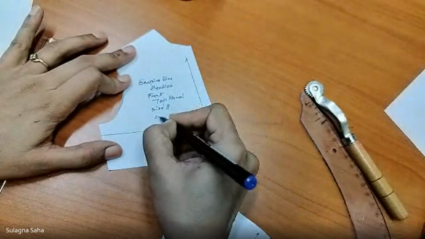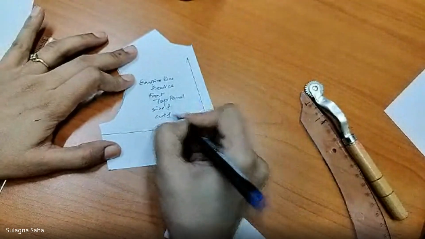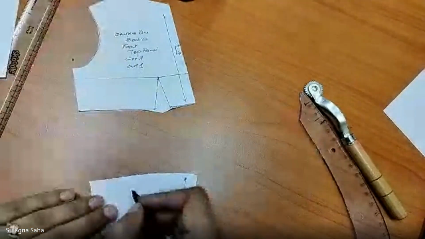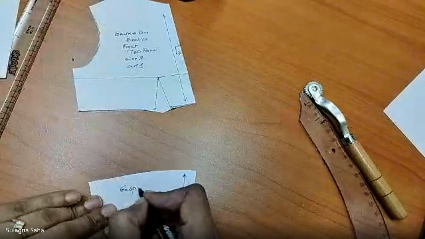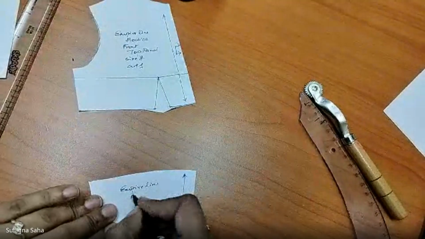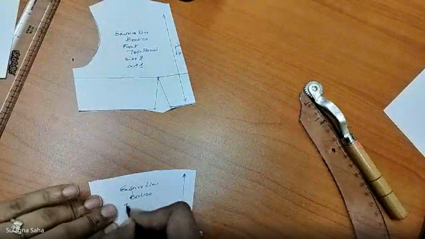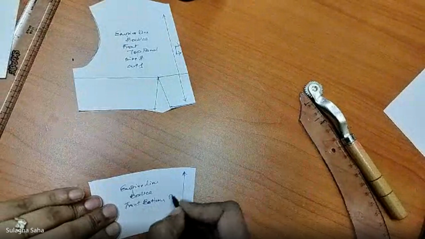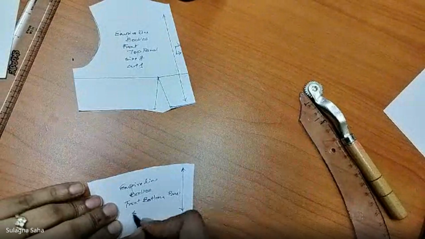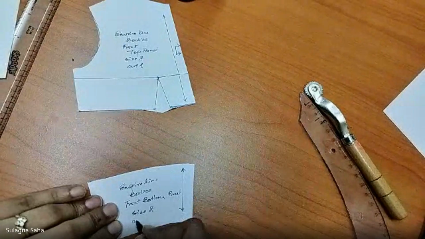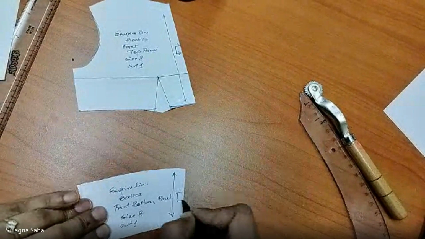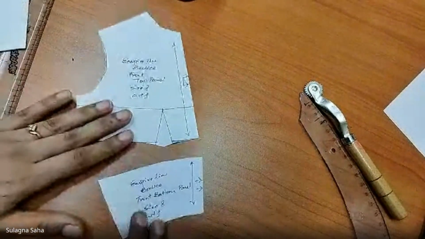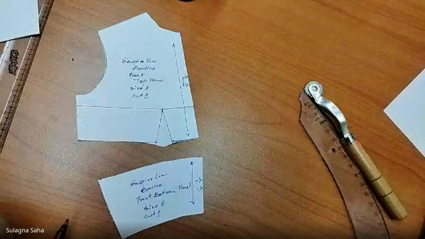Here again, we will mark the control signs. Here we write part one, and here part two, and the bottom panel. This is how the pattern will come out for the empire line.